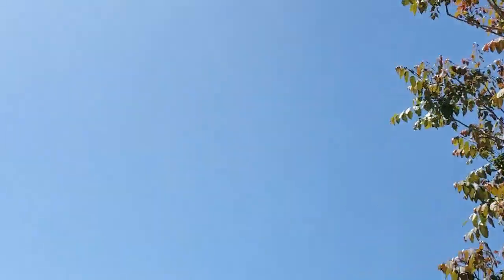I spy with my little eye something that begins with S. What is it? What begins with S? It's very, very big, all around us. If you said sky, you were right. It's very, very big, and it's all around us, the sky. Today, it is beautiful, clear, and blue.